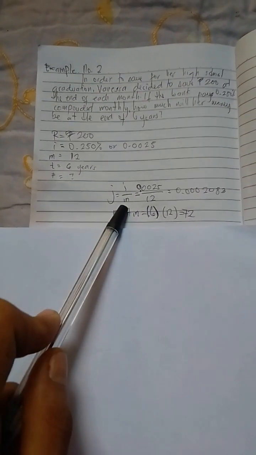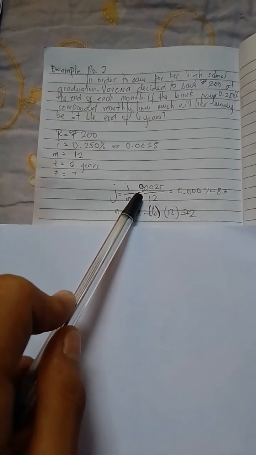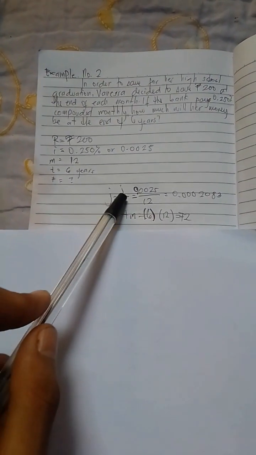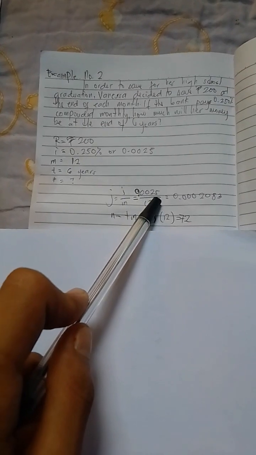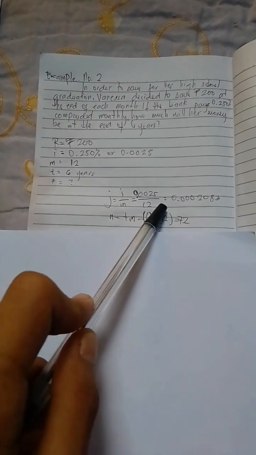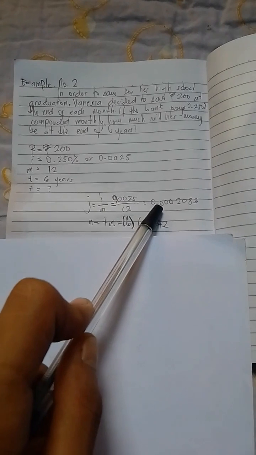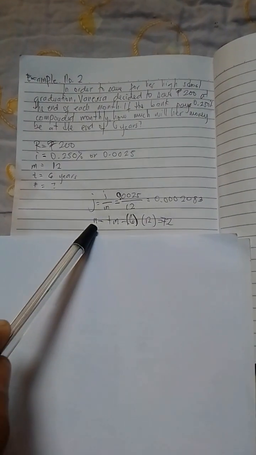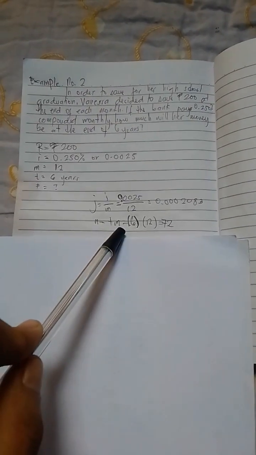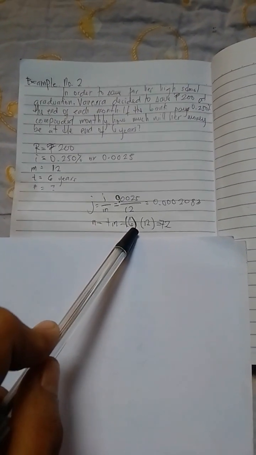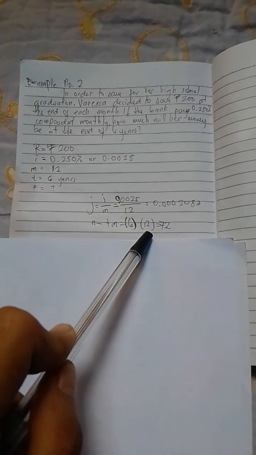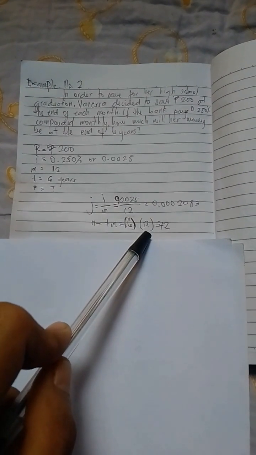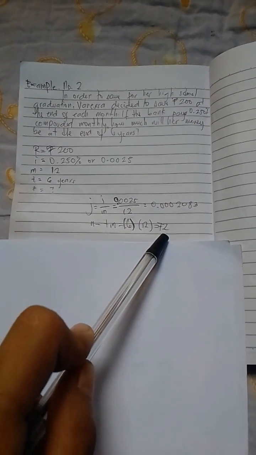j is equal to i over m, where i is equal to 0.0025 and m is equal to 12. Let's divide 0.0025 by 12. The result will be 0.000208. n is equal to t times m, where t is equal to 6 and m is equal to 12. So let's multiply 6 by 12. The result will be 72.